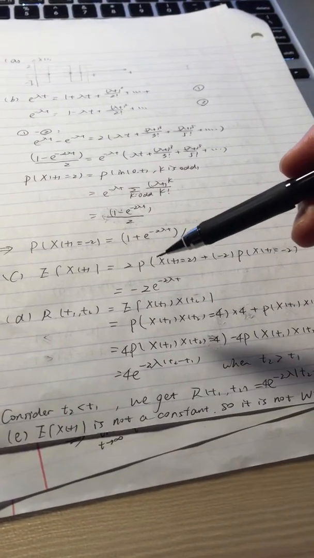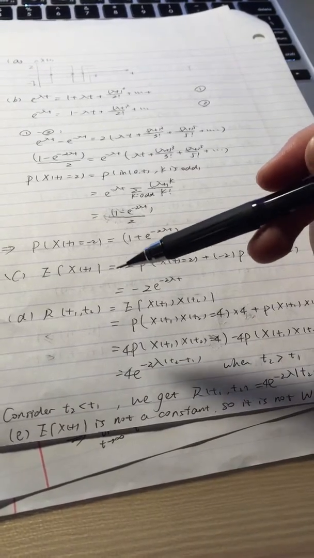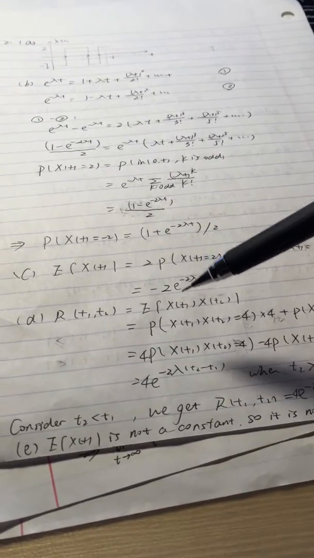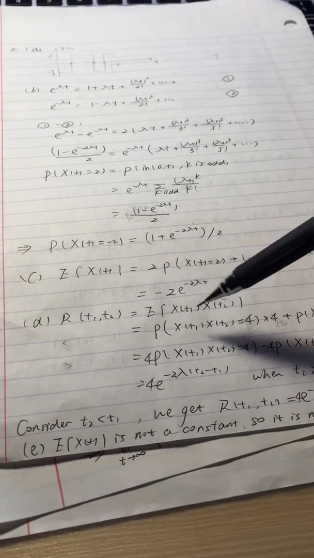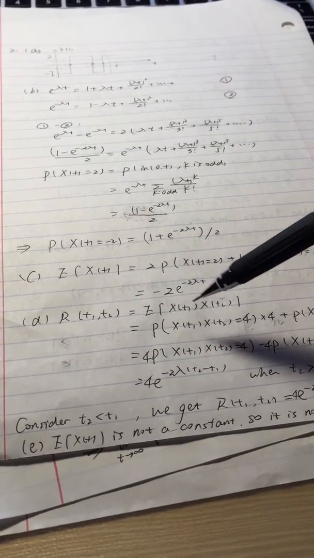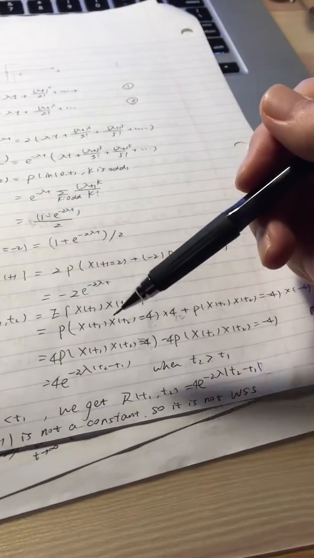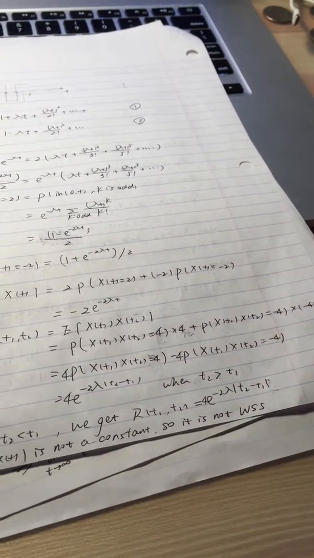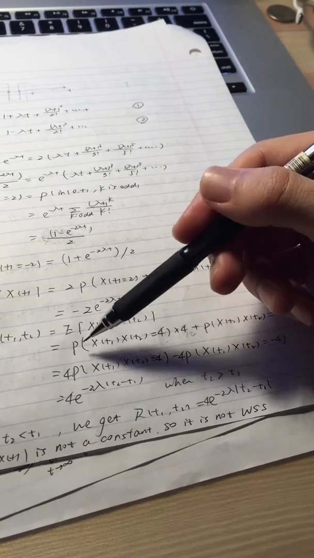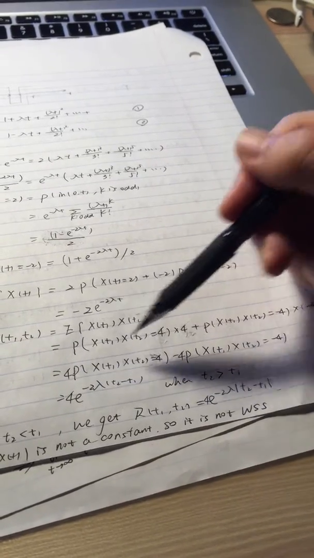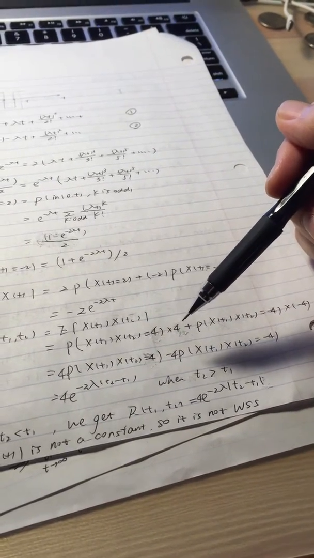The fourth question needs us to calculate the R(t1, t2). From the definition, we know that it is the expectation of the product of xt1 and xt2. So this equation is from the definition of expectation.